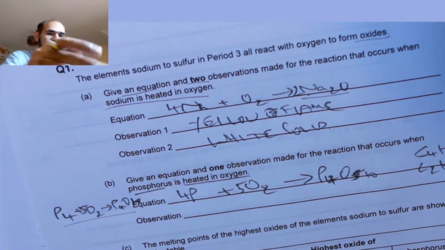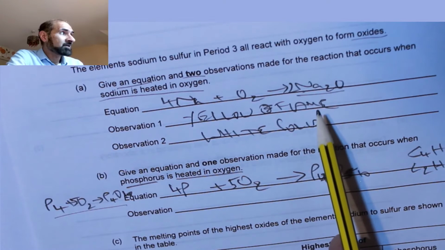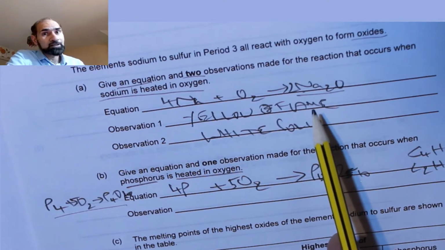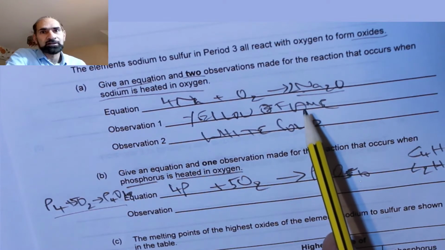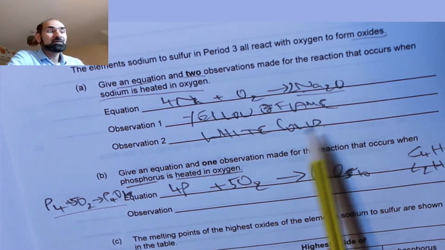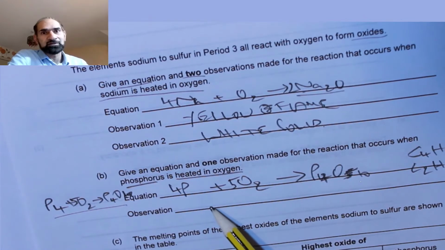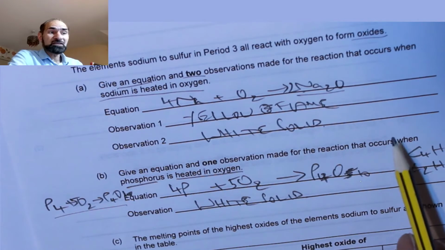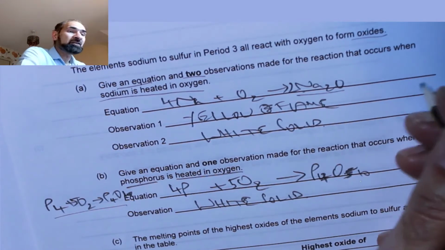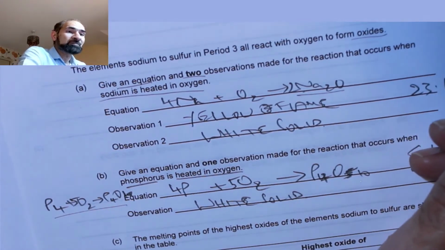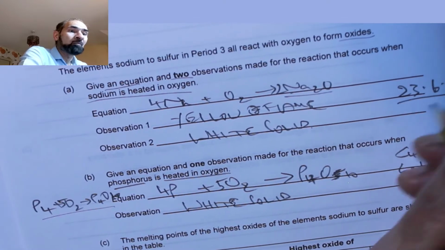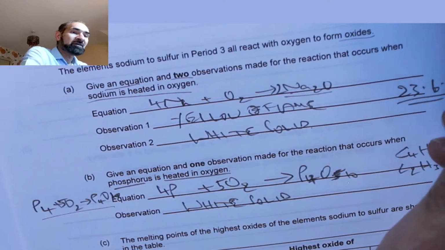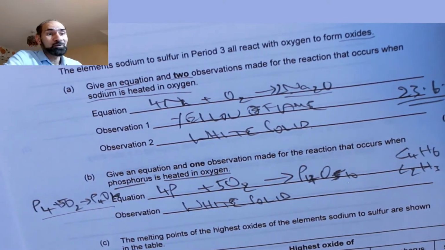Okay, observation. What did I say to you just there? I said to you, all oxides of period 3 are white solids with the exception of sulfur dioxide, which of course is a gas, a colorless gas. Okay, so what do you think you'll see once you burn phosphorus? A white solid. By the way, this question, only 23.6% according to the examiners got both marks on it. Oh my god, why? Don't be one of them.